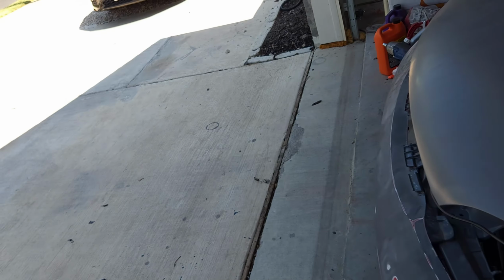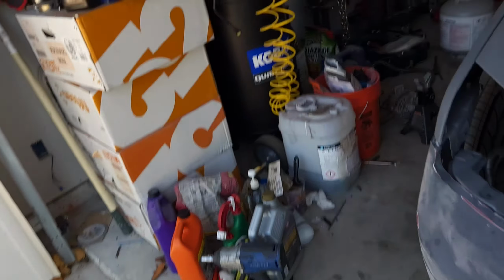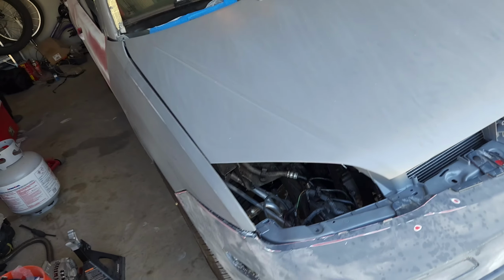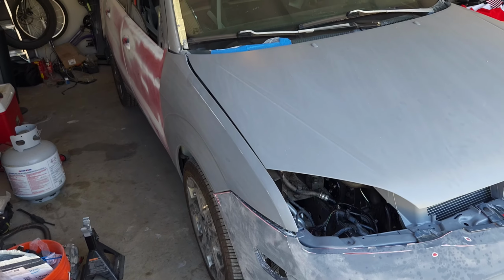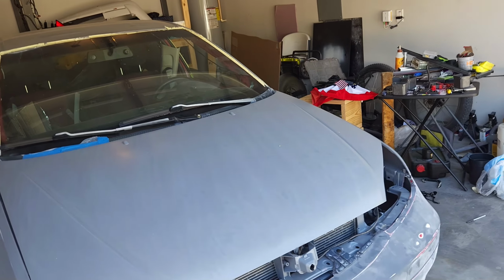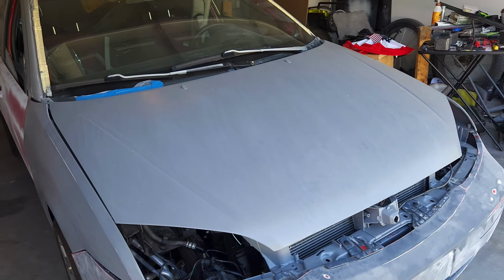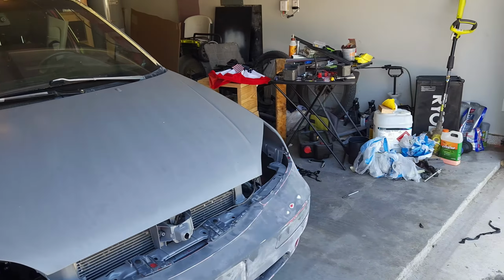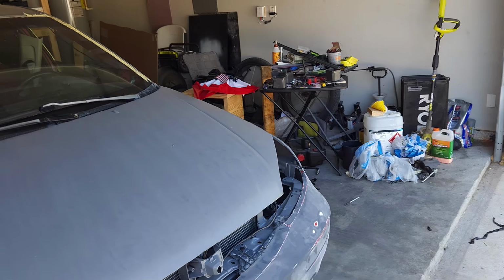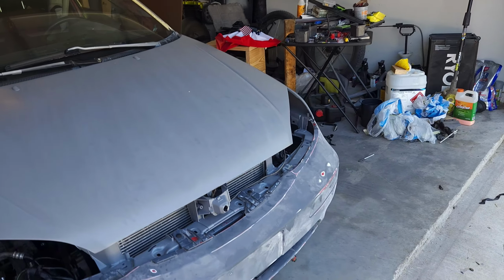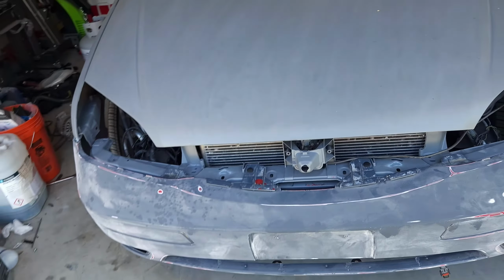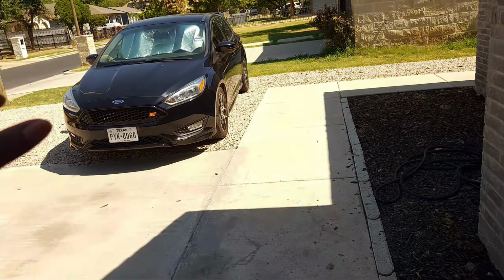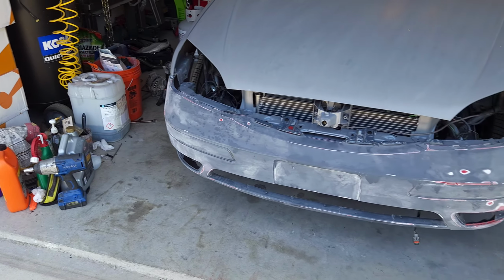Also, the transmission feels a little splotchy. I don't yet know what a slipping transmission or slipping clutch feels like because I've never had one actually slip on me. So I don't have a reference for that. But it definitely doesn't feel like the SE over here.